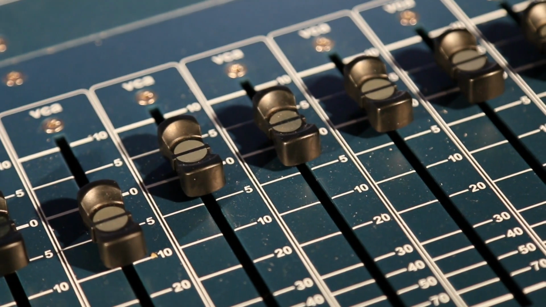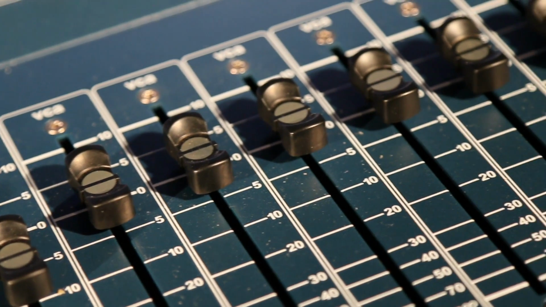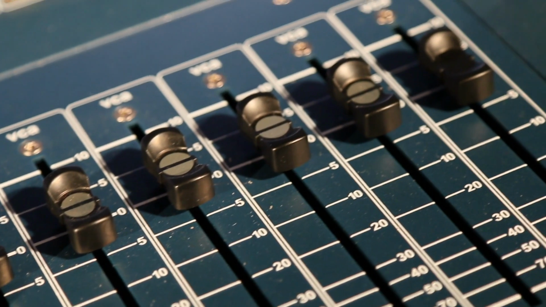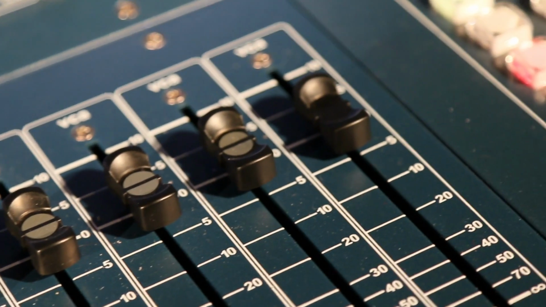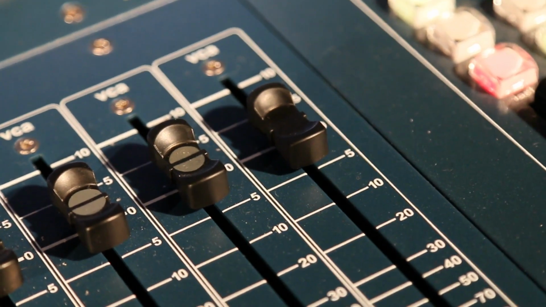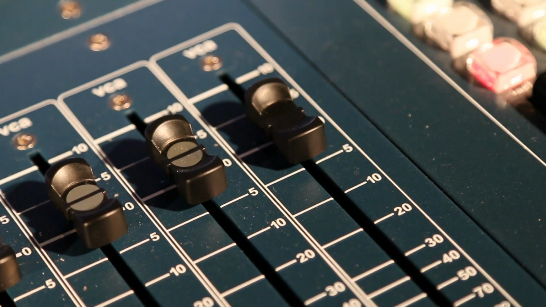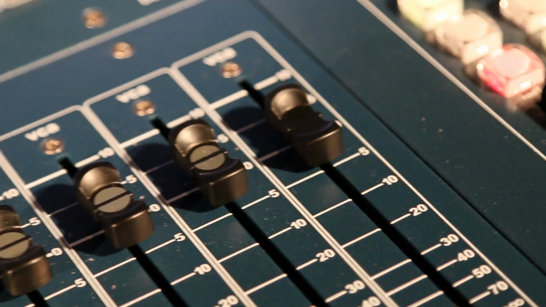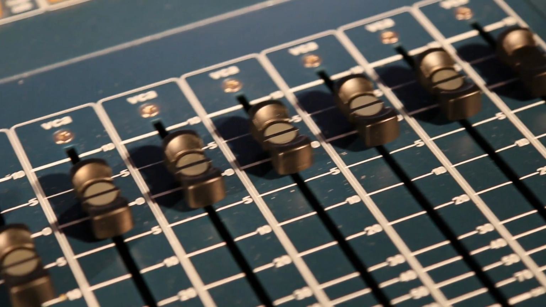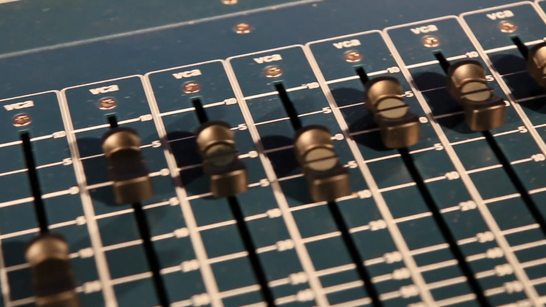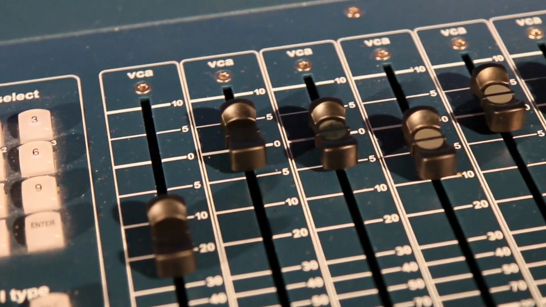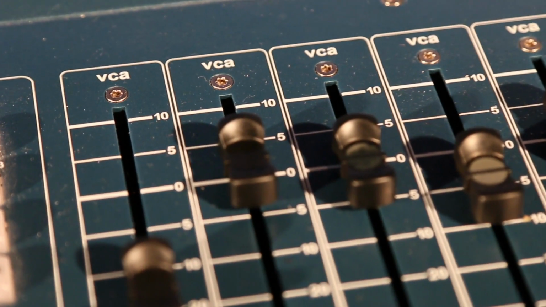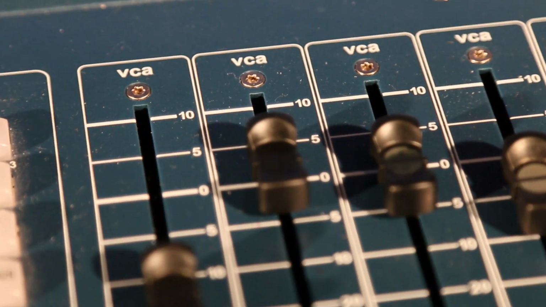Number 4, here's what happens after about 2 or 3 months of use. The paint on the faders, it simply wipes off. And I've contacted Midas about this, and I got a new set of faders, and those were pretty much destroyed within another month. And we don't have greasy fingers or anything.